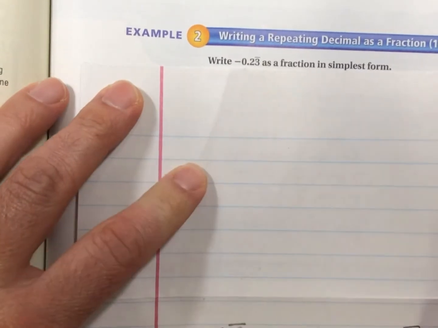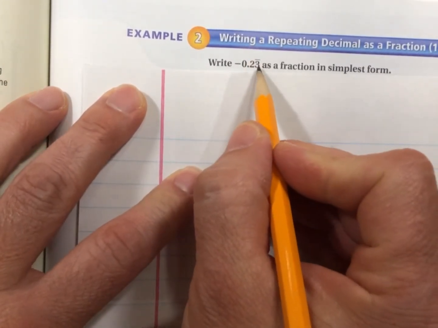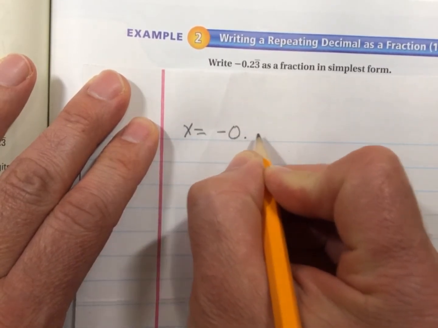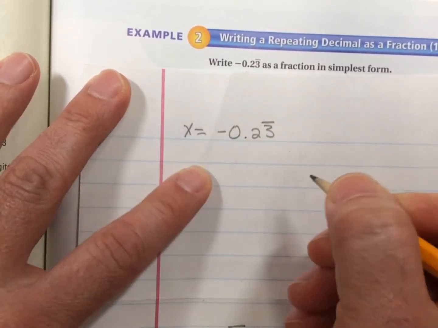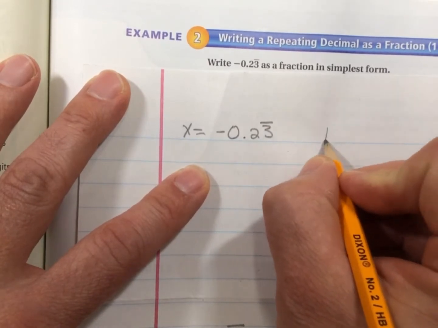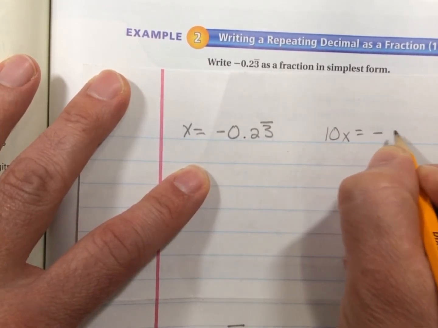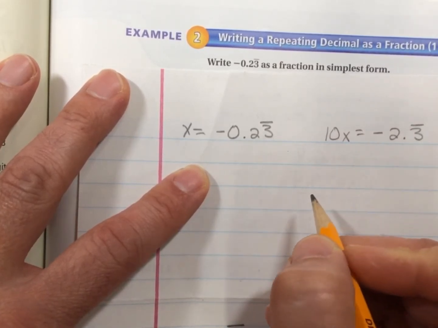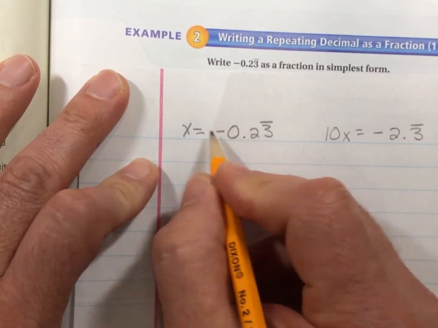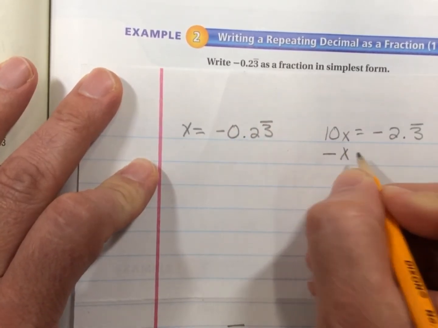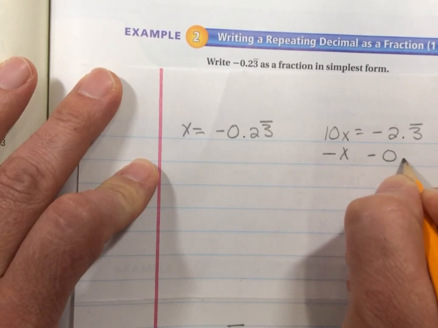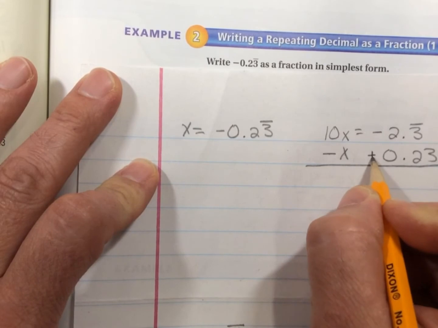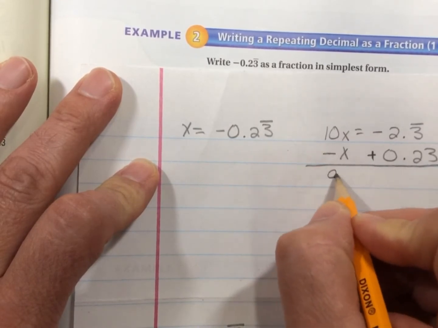This is a little different because both numbers are behind the decimal here, but still only one is repeating. So let's try this. x equals negative 0.23, where just the 3 is repeating. Multiplying both sides by 10 would give us 10x equals negative 2.3 repeating. Subtract this equation from this one, minus x minus 0.23. Oh, plus, because I'm subtracting a negative. So I'll have 9x over here.